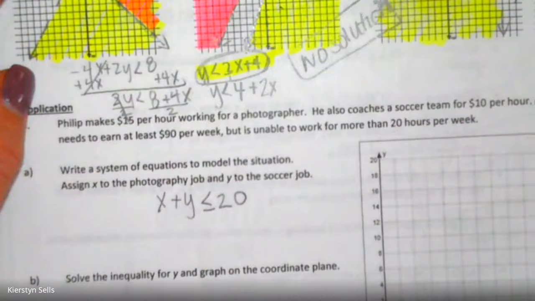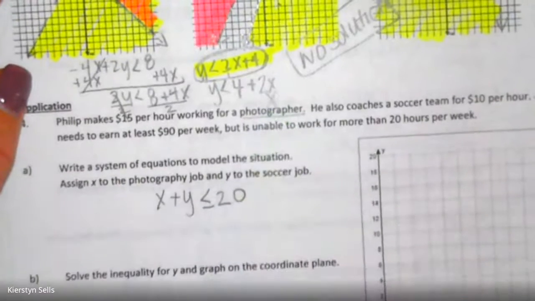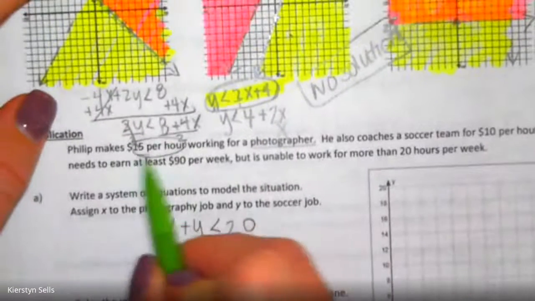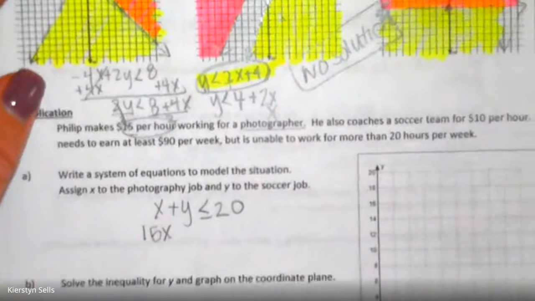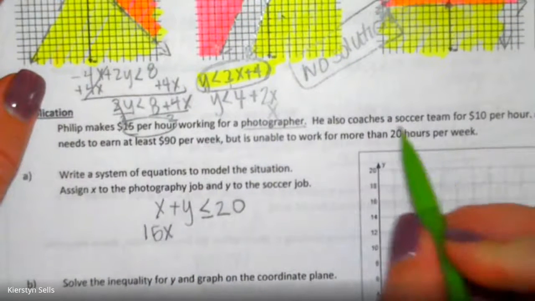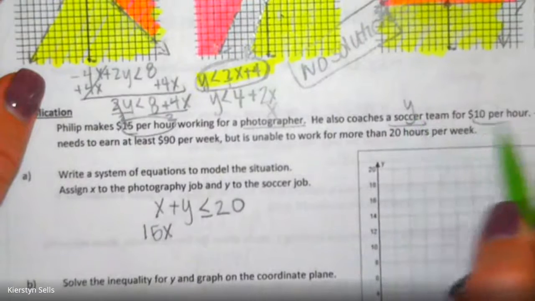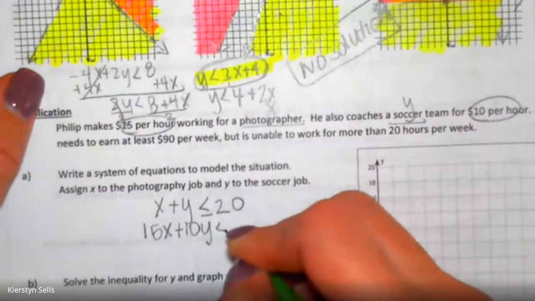Now, how much does he get paid per hour of photography? 15. So I write 15x, right? 15 times the hours. Per means times. How much does he get paid per hour for soccer? 10. So that's $15 per hour plus $10 per hour.